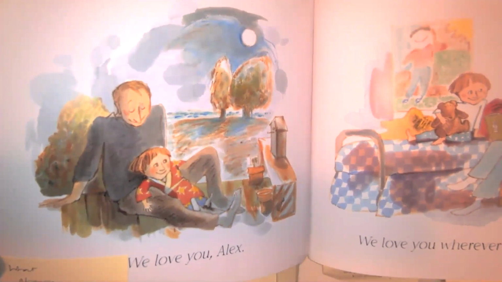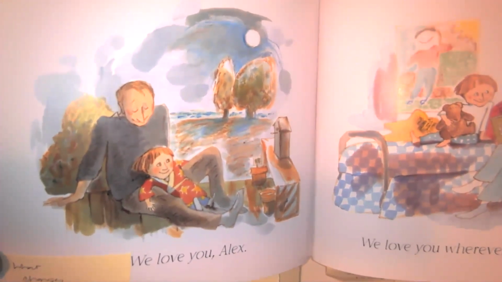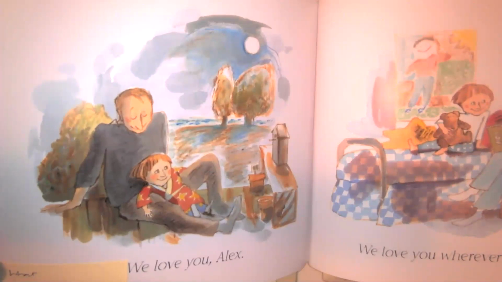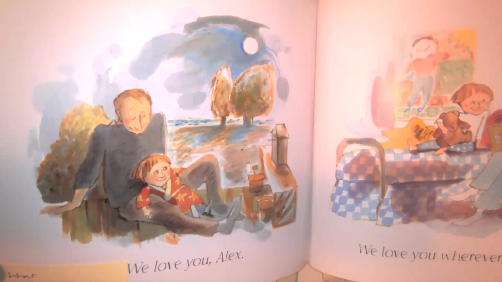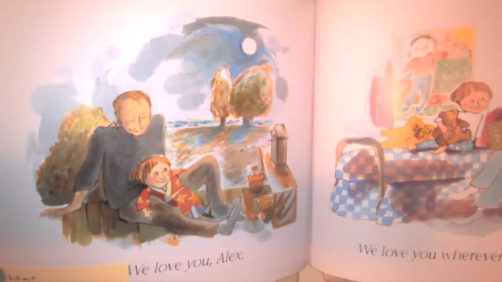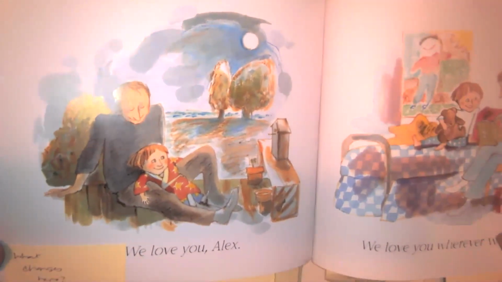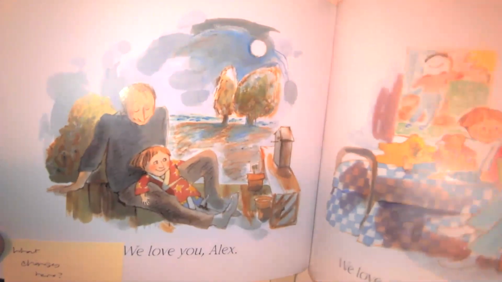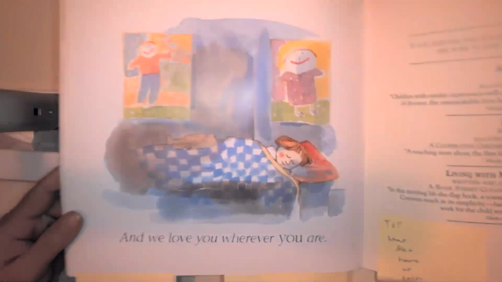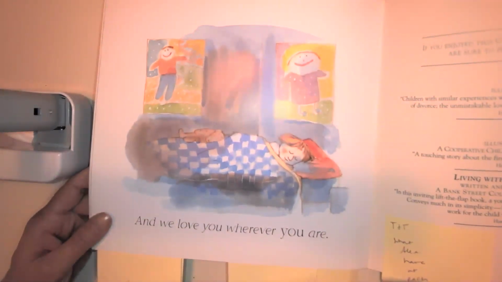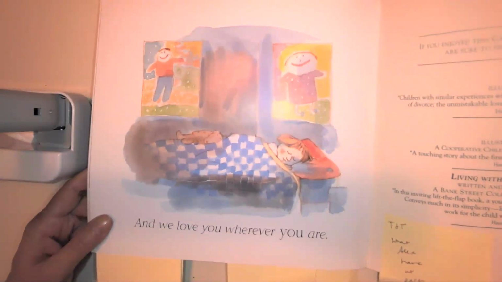So that's the mom and the dad. They're telling Alex they love him and that they love him no matter where they are, whether they're with him or whether they're not with him. They love him. And we love you wherever you are.